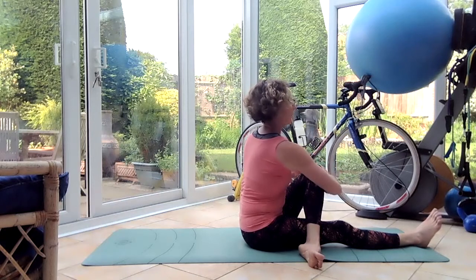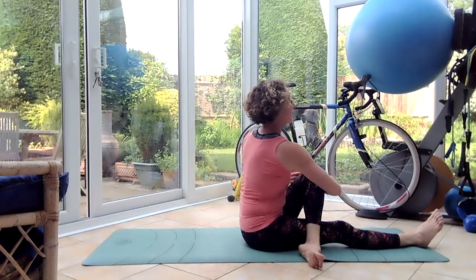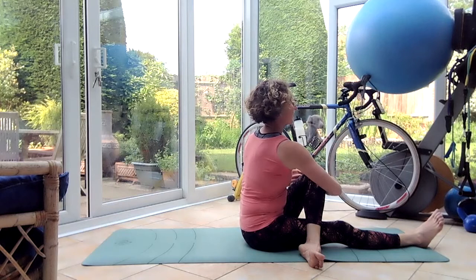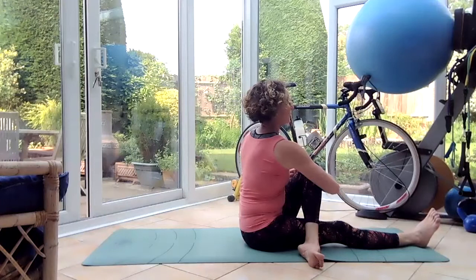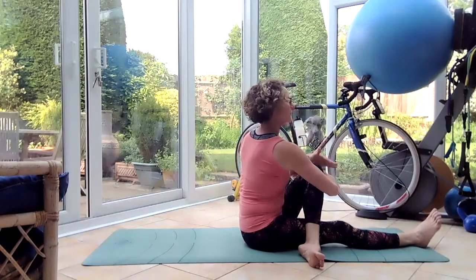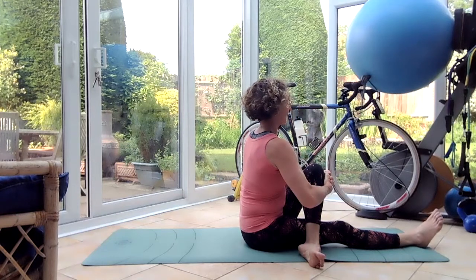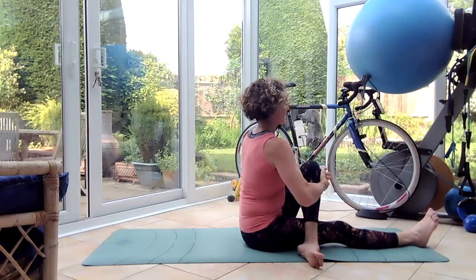Holding this leg, breathing in. On the out breath, push that leg into my arm. Breathing in, breathing out. Breathing in, breathing out, and then release and pull that leg up towards this shoulder. Left knee towards the right shoulder. One more time, holding it, push the knee into the hands, breathing in, on the out breath, release, and pull that leg up.